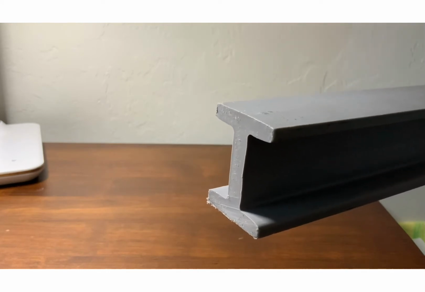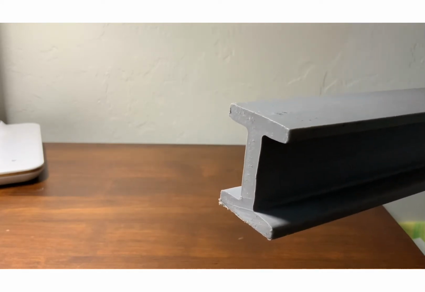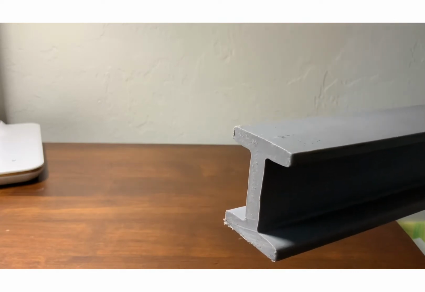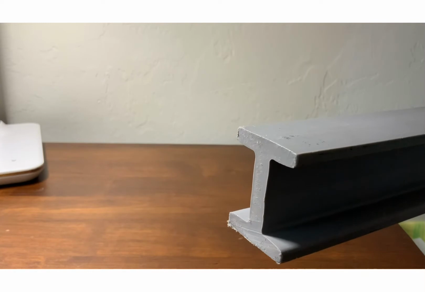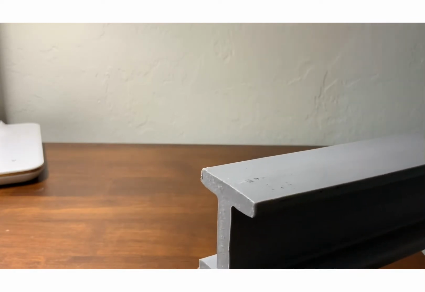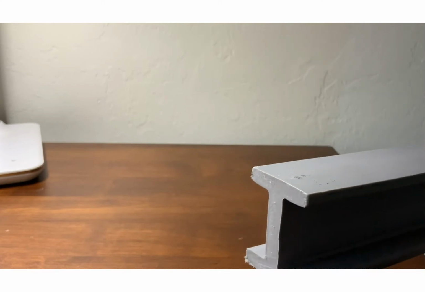In this case, for example, the wide flange. There are two components in the designation for the wide flange: W, for example, W21 by 44.